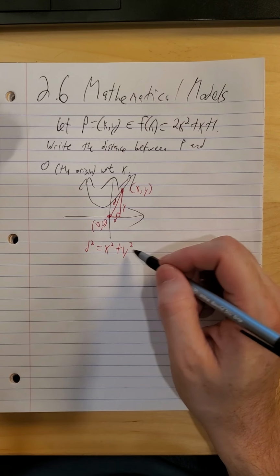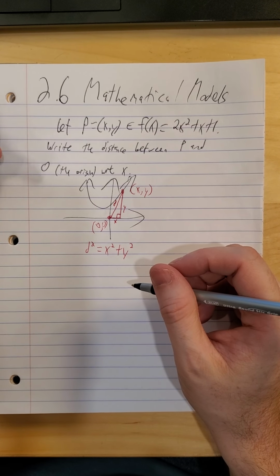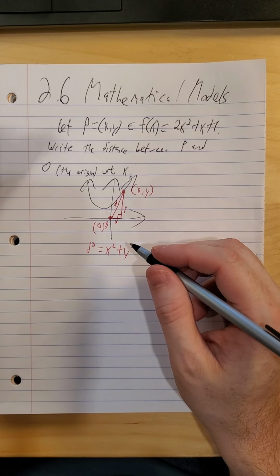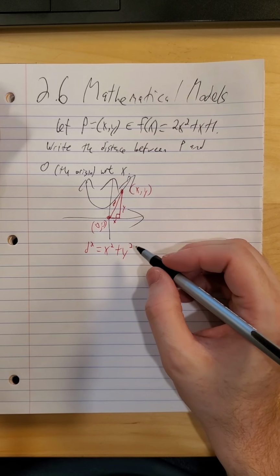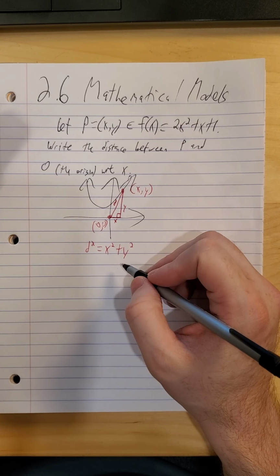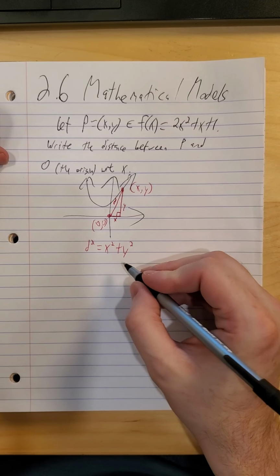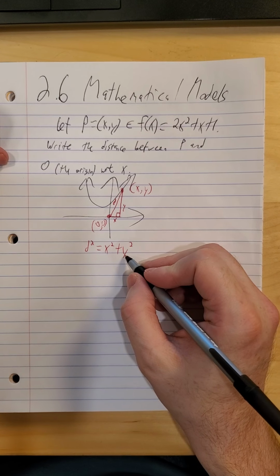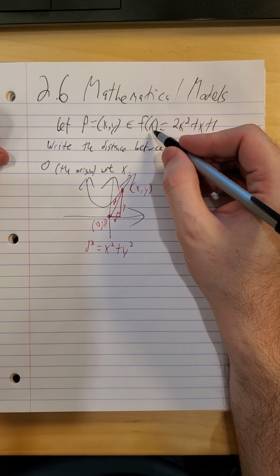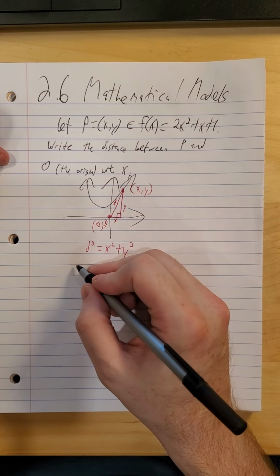So, while true, this one doesn't really help us since we want this written as a function with respect to x instead of something in several variables. Well, by substitution, f of x, that's our y, is the same as 2x squared plus x plus 1.